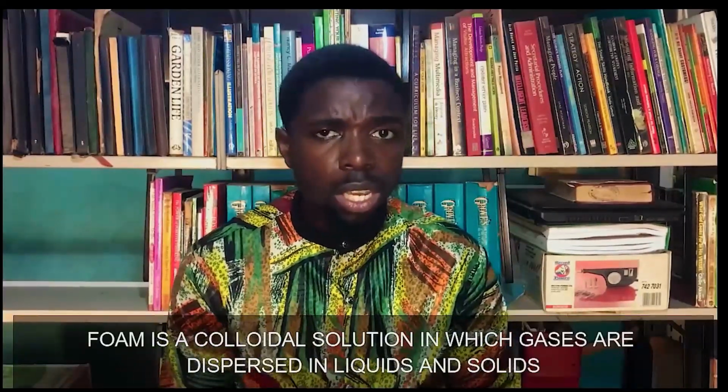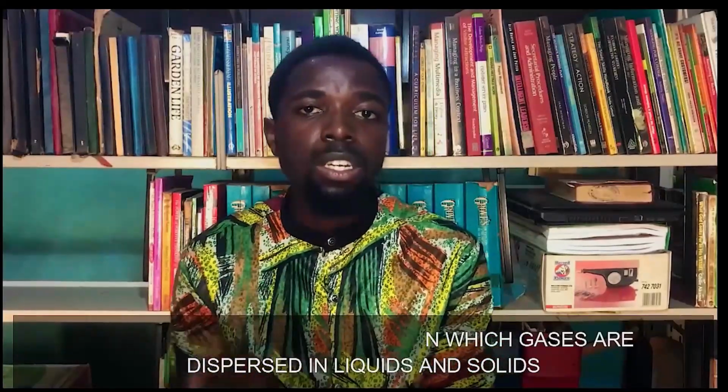The fourth example of colloidal solution is the foam. And what is the foam? The foam is a colloidal solution in which gases are dispersed in liquids or solids. Very good examples of that are your whipped cream, your shaving cream, your soap lather, the soap bubbles. All these things are referred to as foam because gases are literally dispersed in the liquids or solids to produce these mixtures.